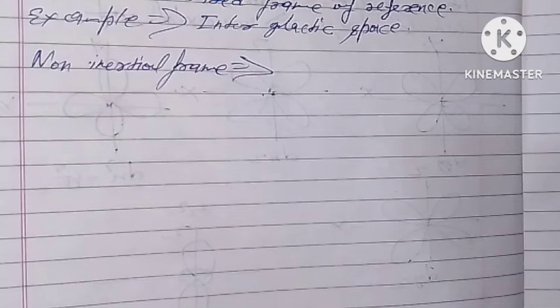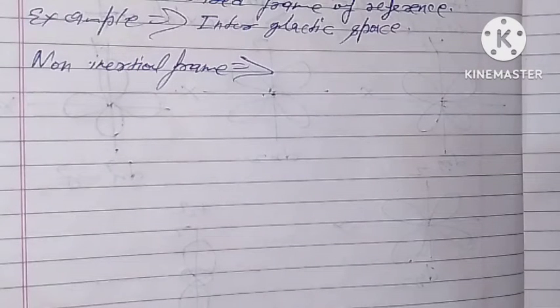Such frames of reference having an accelerated motion relative to an inertial frame are called non-inertial frames of reference. Since a uniformly rotating frame has centripetal acceleration, it is also a non-inertial frame.